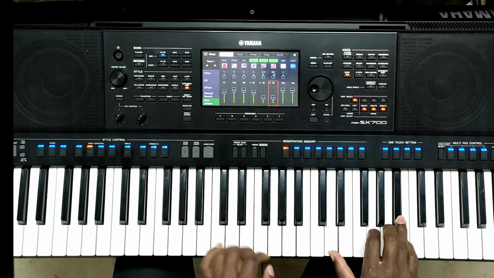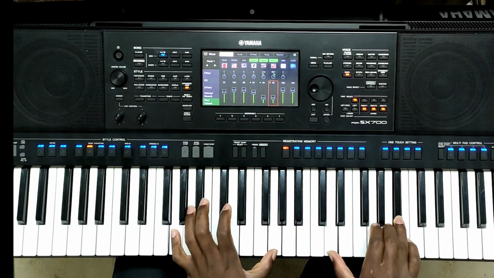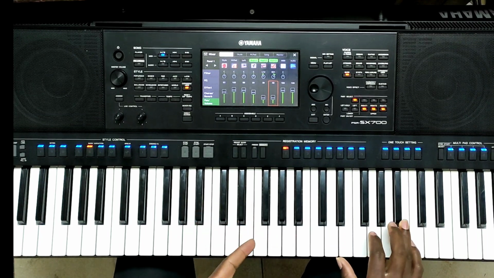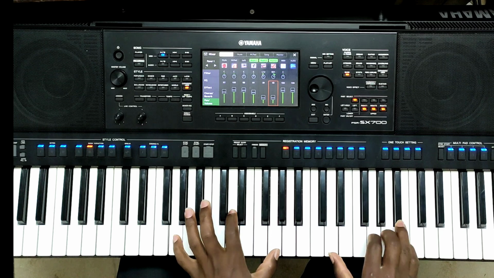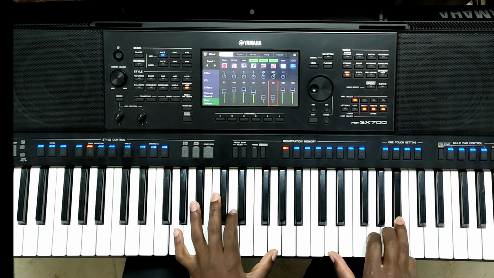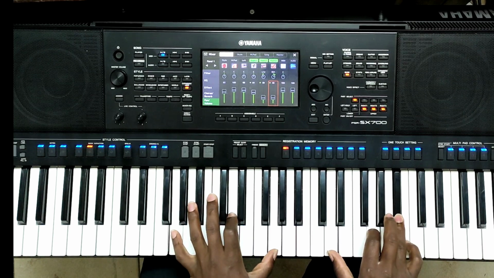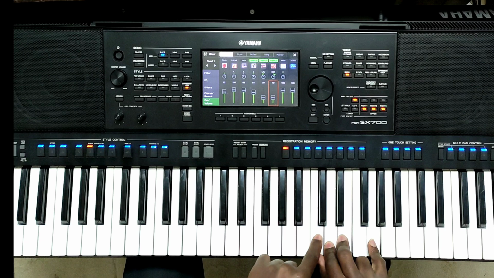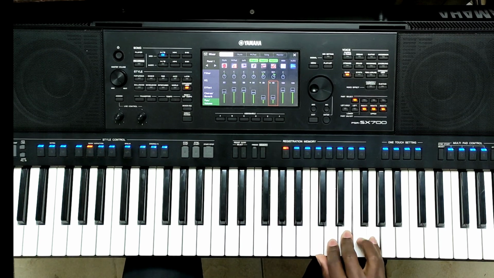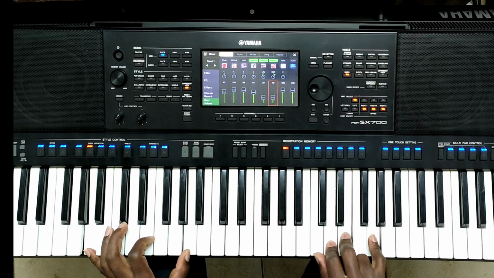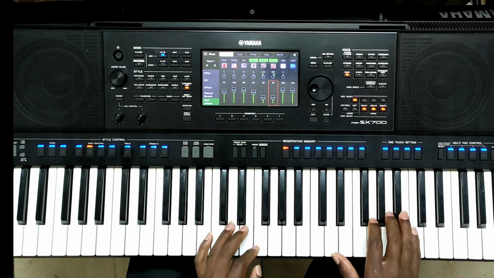I'll try it. So, brother, go ahead and try this. So this is a Father. Then when I come to my 5, do a C add 9 here and add the 3 here and see how it sounds.